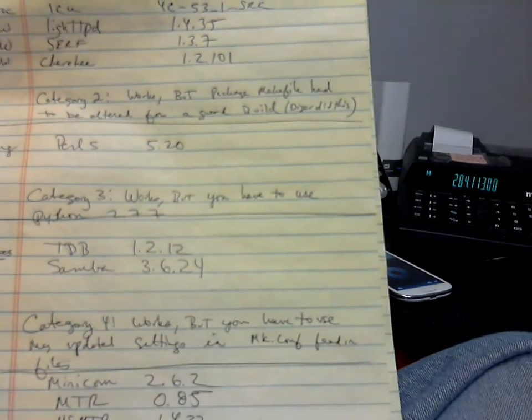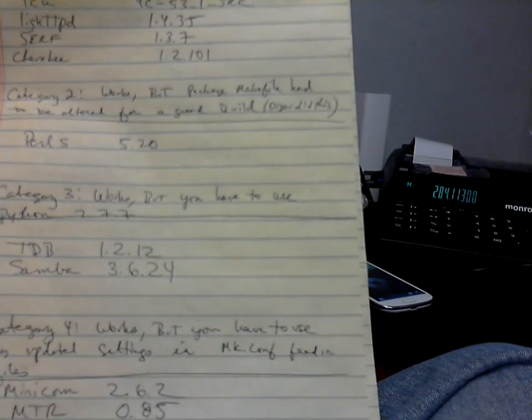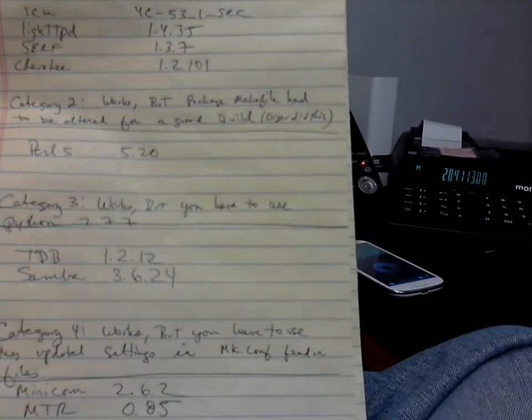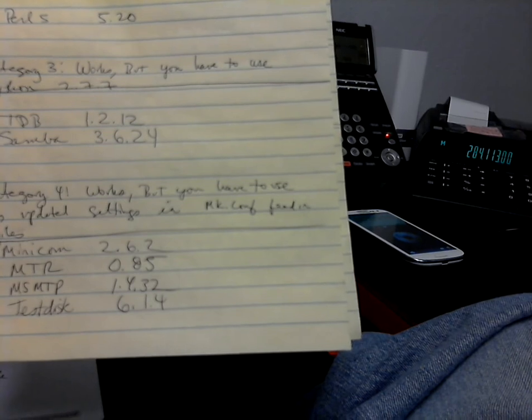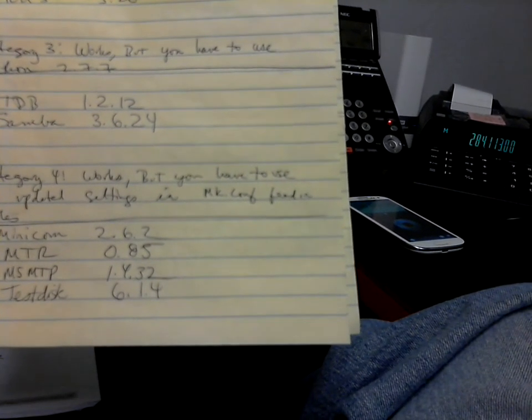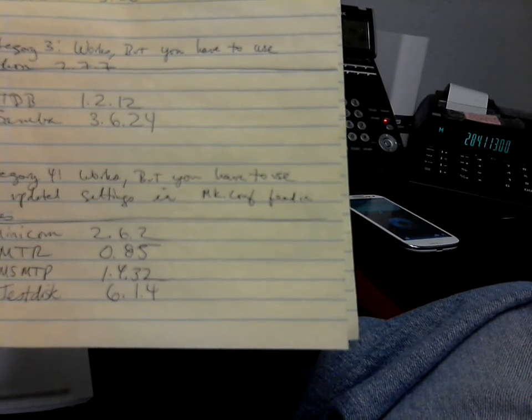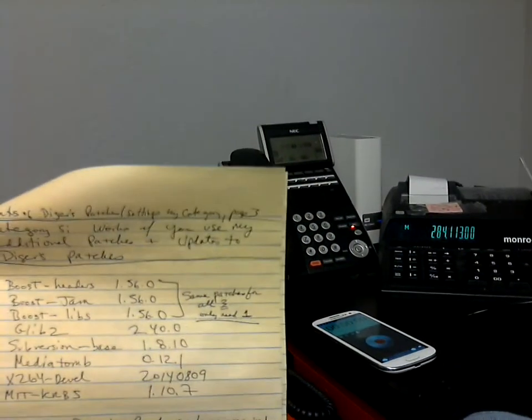Category 3, these work with this patches. It's just you have to use Python 2.7.7 and not 2.7.8. That comes stock with Pkgsrc. Category 4, his patches will work. You just have to update your settings in the make.conf file with the settings that I've provided. So at the end of this, I'll have a conclusion as to what I'm going to actually do next time I update Git.